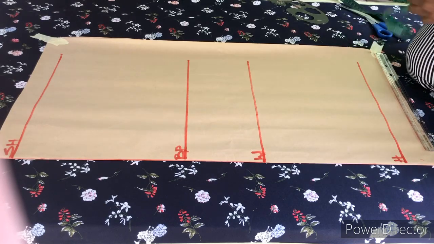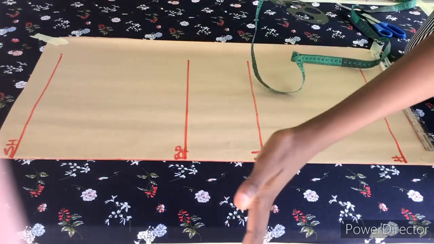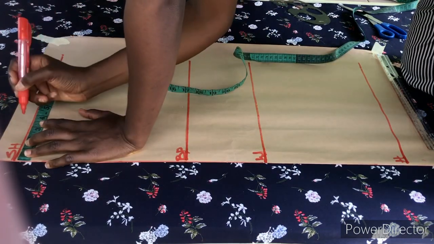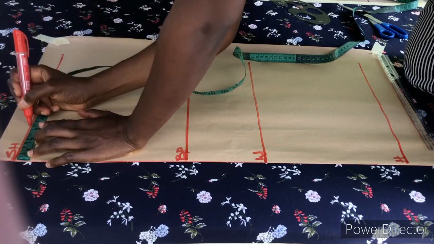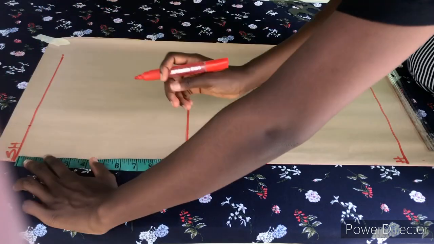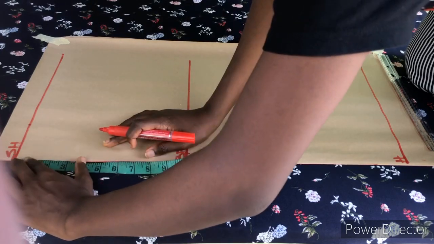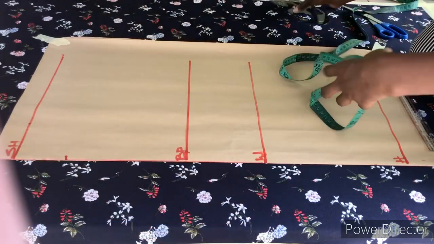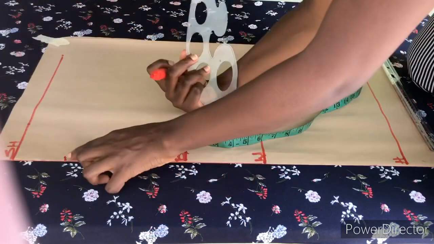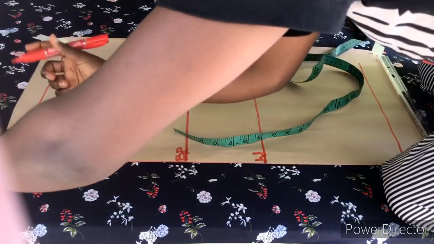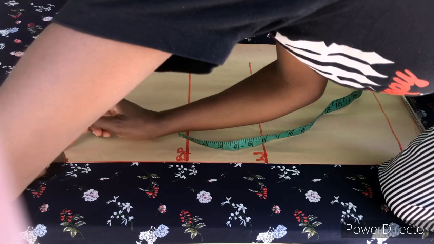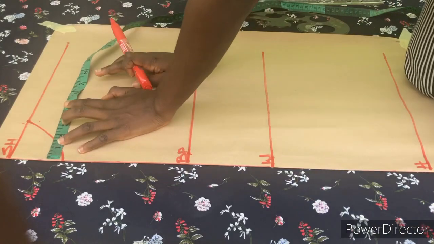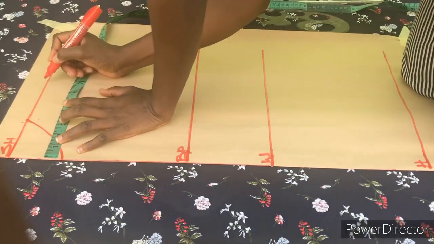So the next thing to do is to mark out our neckline. For the neckline dimension, we are going to be working with a neck width of 3 inches. So we are going to mark 3 inches at this point here. That's the standard. Also, for the neck depth, we are going to be working with 3 inches, right? So we then take our French curve and connect this to this. That is our neckline.